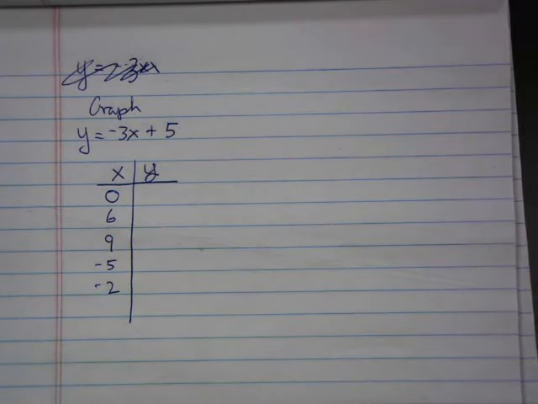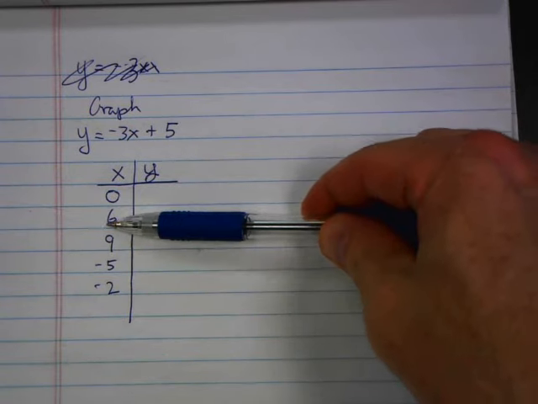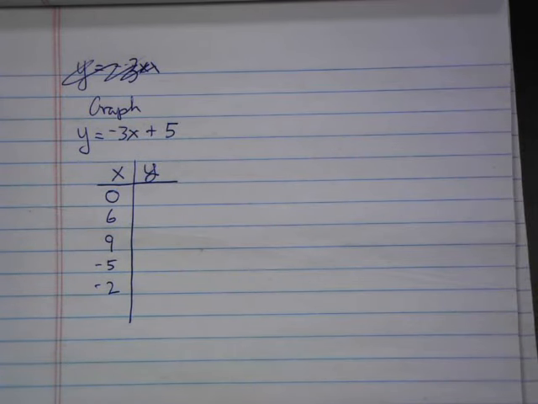Again, the numbers you pick really don't matter. It's really up to you. As I say, most students will make it as easy as they can on themselves. They'll go 0, 1, and 2, -1 and -2. You don't have to pick those numbers though. If you want to use 0, 6, 9, -5, and -2, that's great.